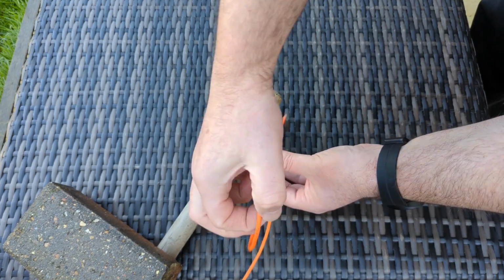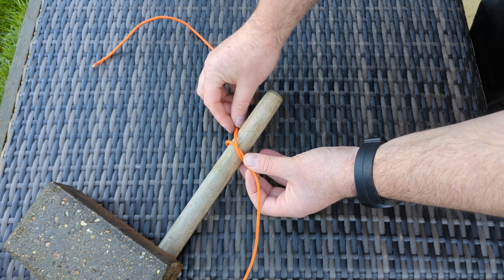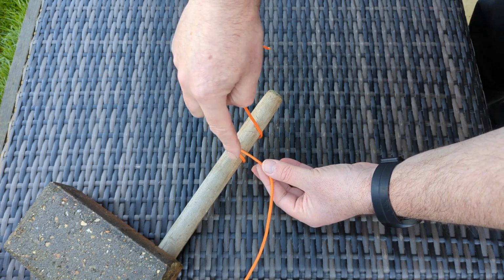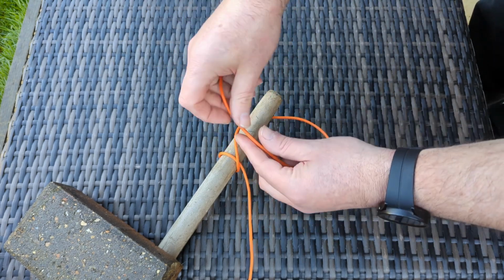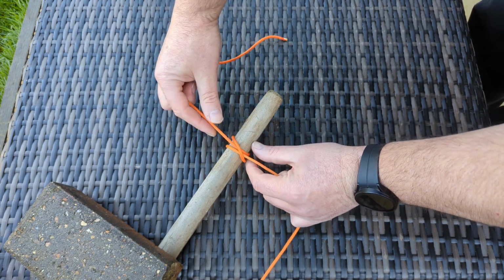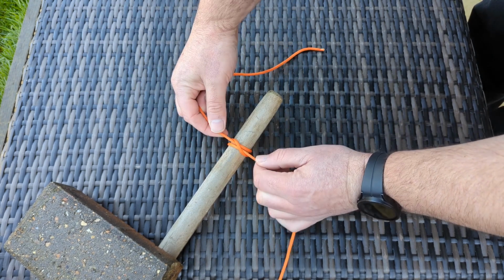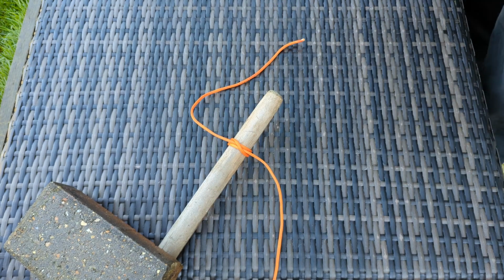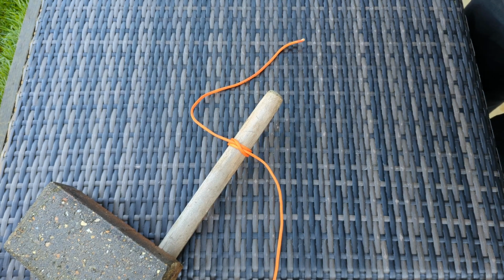Wrap the running end around the post, then cross the line and wrap it round one more time. Now with the running end, thread it back through the hole you've just made parallel to the standing end of the line. Pull both ends to cinch the knot tight.